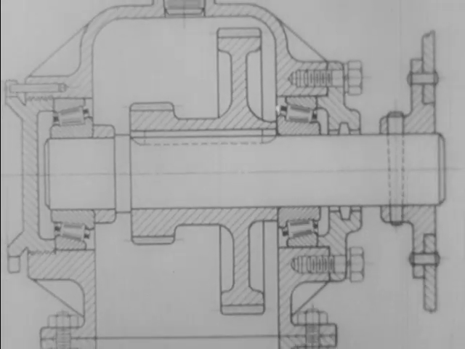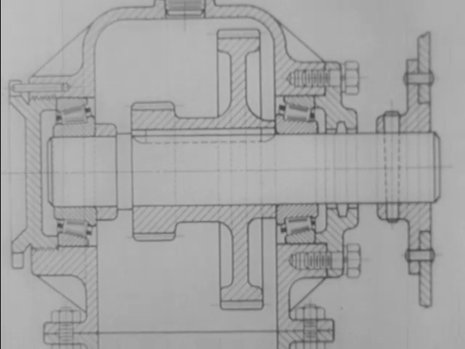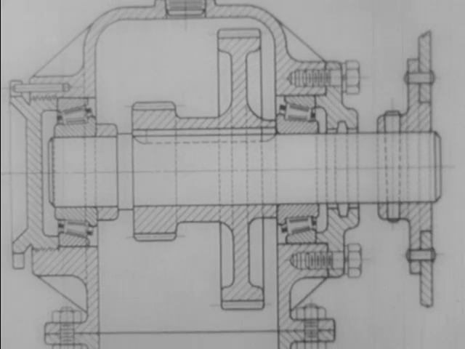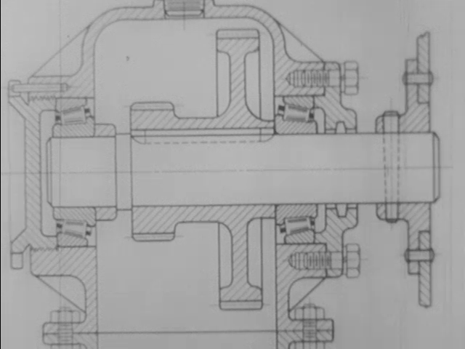Following another conventional practice, do not show invisible lines on a sectional view because they would confuse the drawing. Omit them unless they're absolutely necessary to describe the shape of the object.